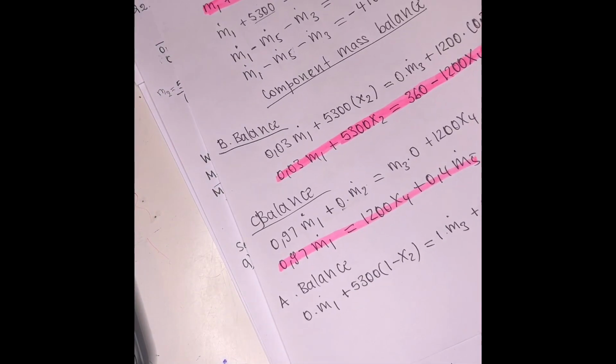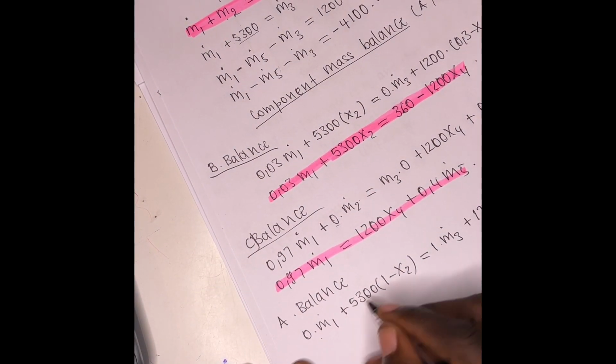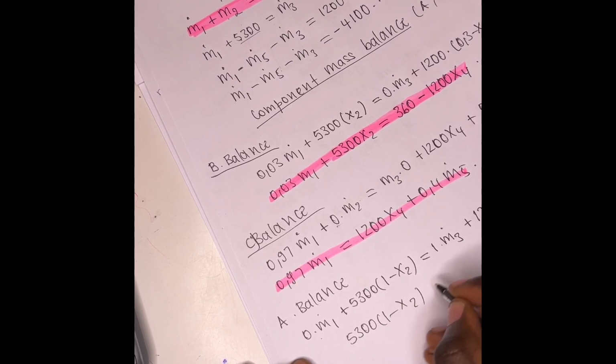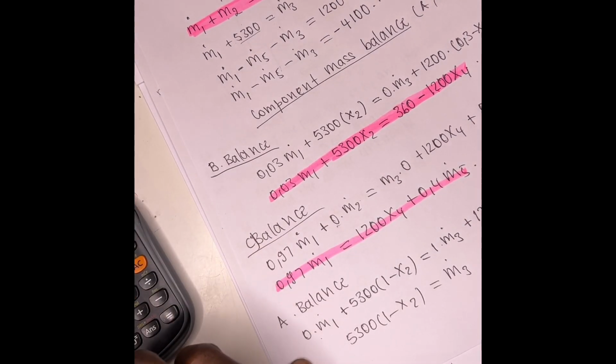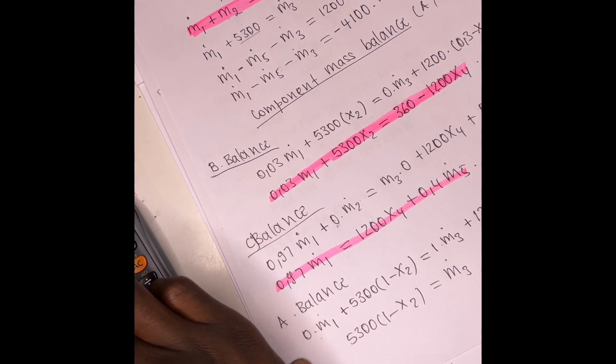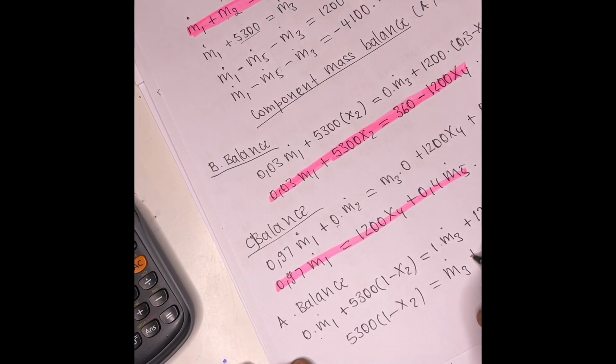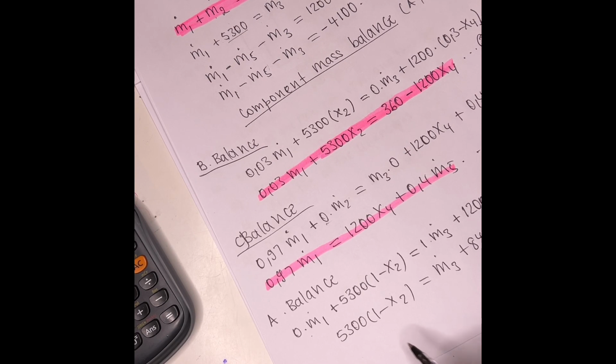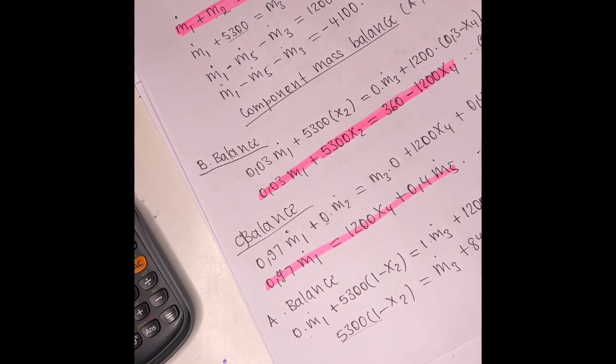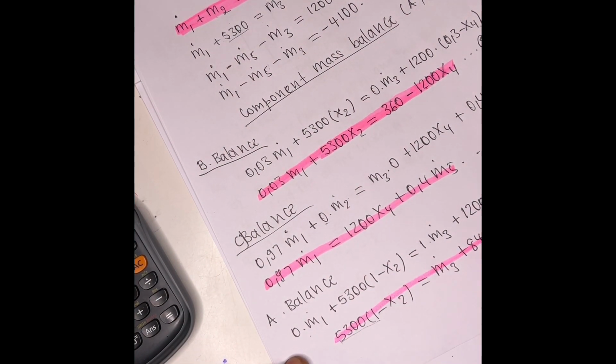Maybe we're going to need it for a few pieces of information, but anyway, this is 0. We're just going to remember this 5,300 times 1 minus x2. This is M3. If you take 1,200 times 0.7, we find only plus 840. So if you see, guys, this part is also a number, right? If you put that on the other side, you can even stop here. It's not a problem, guys. So this is equation 4, right? Equation 4. I just want to underline this equation.